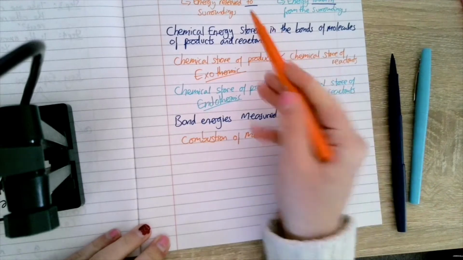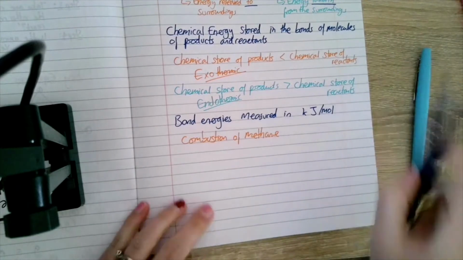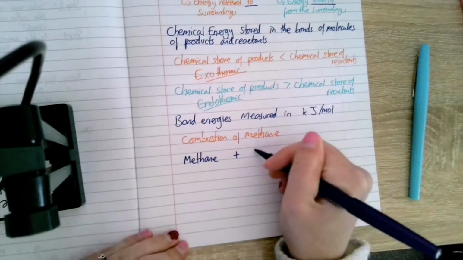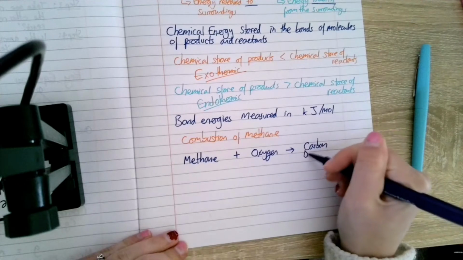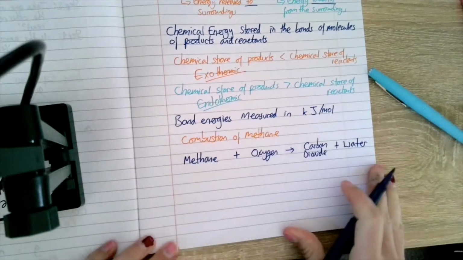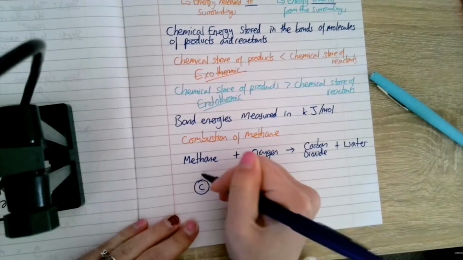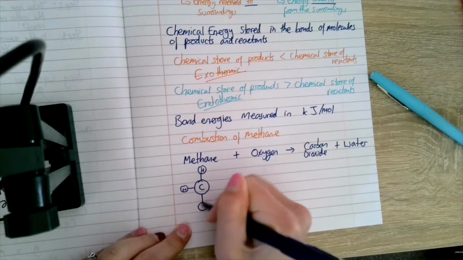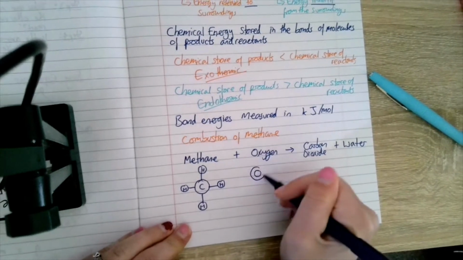So we're going to be looking at releasing energy to the surroundings, and in this reaction we are reacting methane and oxygen to form carbon dioxide if it's complete combustion, and water. So thinking about what's happening to our molecules, well, we've got carbon attached to 4 hydrogens in methane, which is CH4, and we've got oxygen atoms.